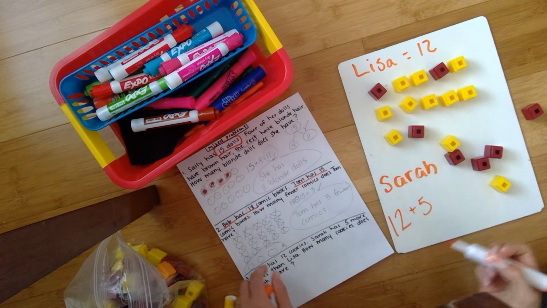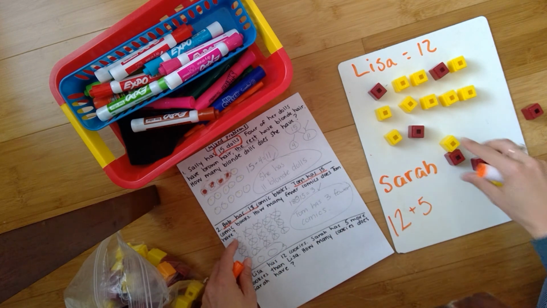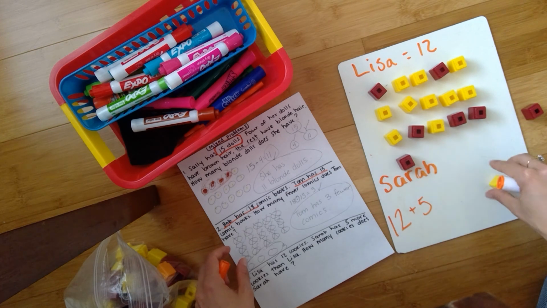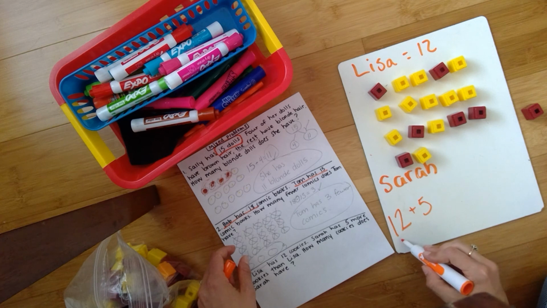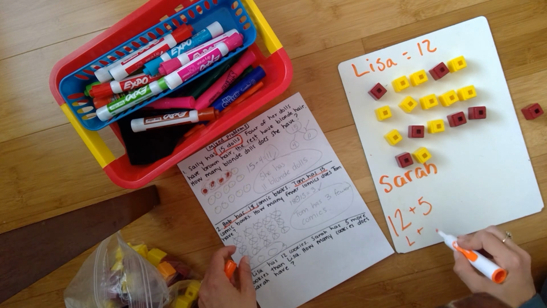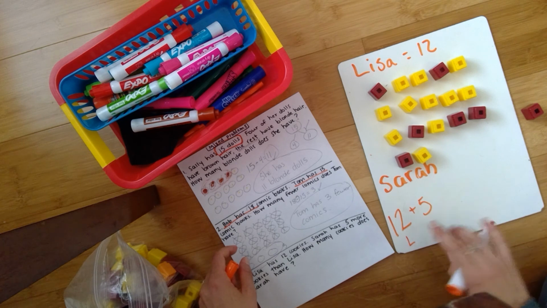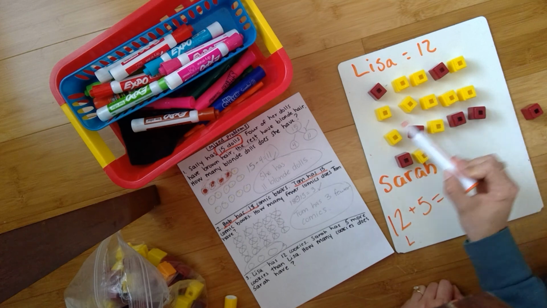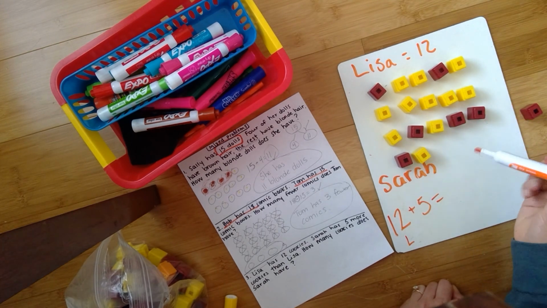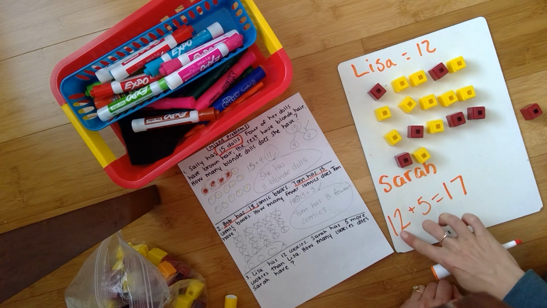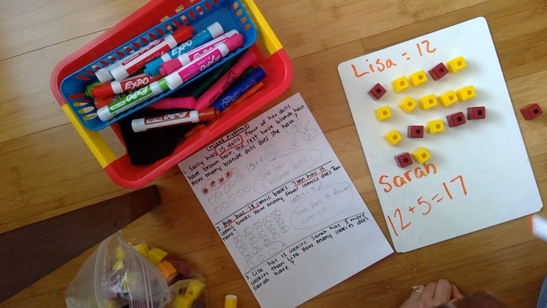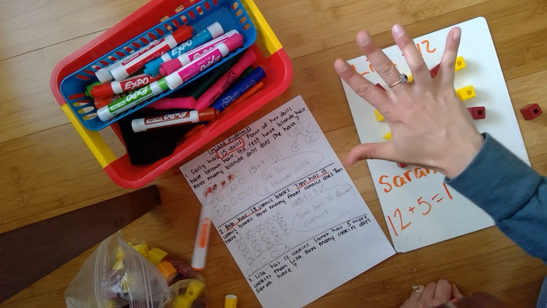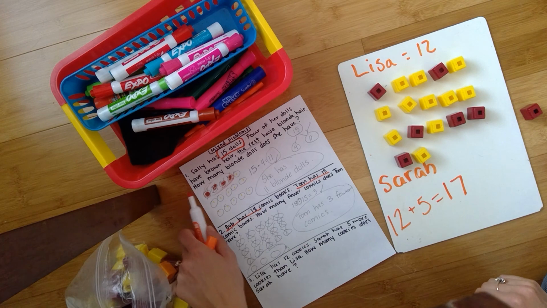So we have 12. Sarah has 5 more. We're adding 5 more. 1, 2, 3, 4, 5. Lisa's 12 plus the 5 more Sarah has equals what? Let's find out. 5, 10, 15, 16, 17. Let me try it in my head. 12, 13, 14, 15, 16, 17. 12 plus 5 equals 17.